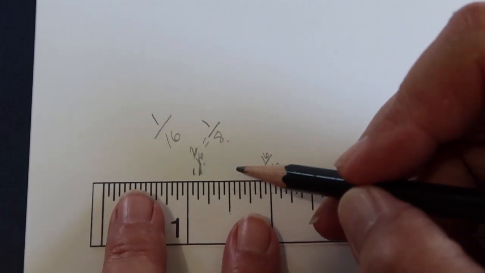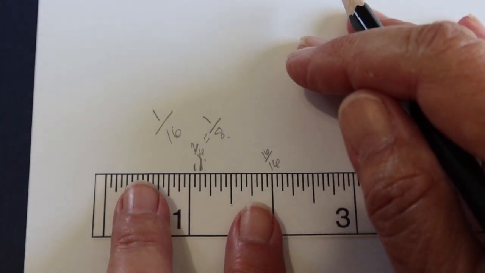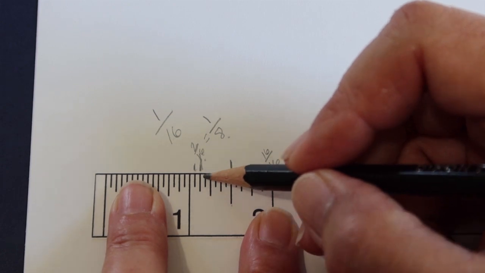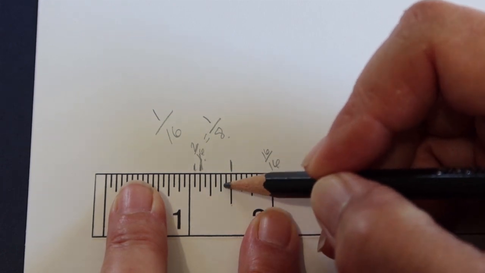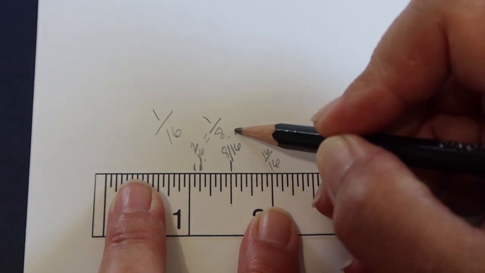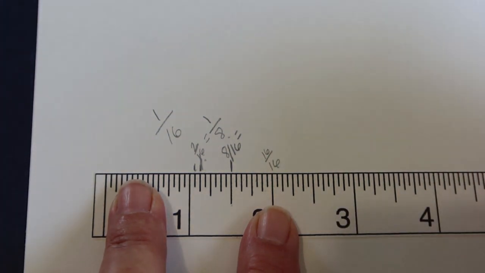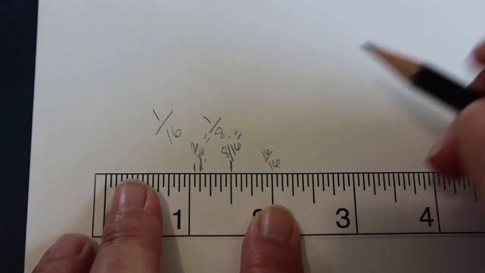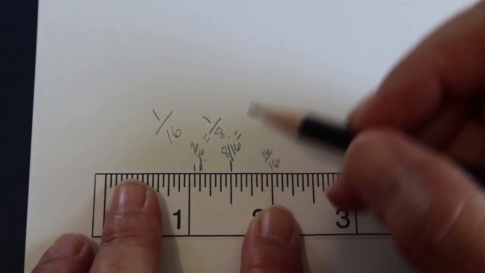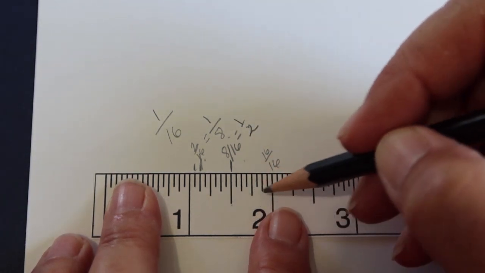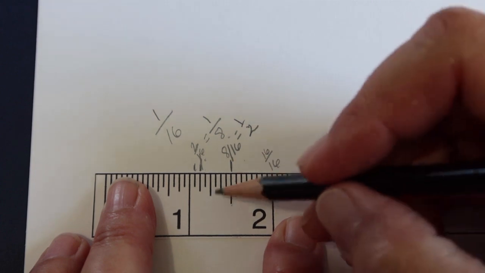If we counted over to say this mark right here, 1, 2, 3, 4, 5, 6, 7, 8. So this is the 8/16 mark. Now what's another name for 8/16? Well, 1/2. If you reduce both of those down, you will get 1/2. That's why the different marks are different lengths.